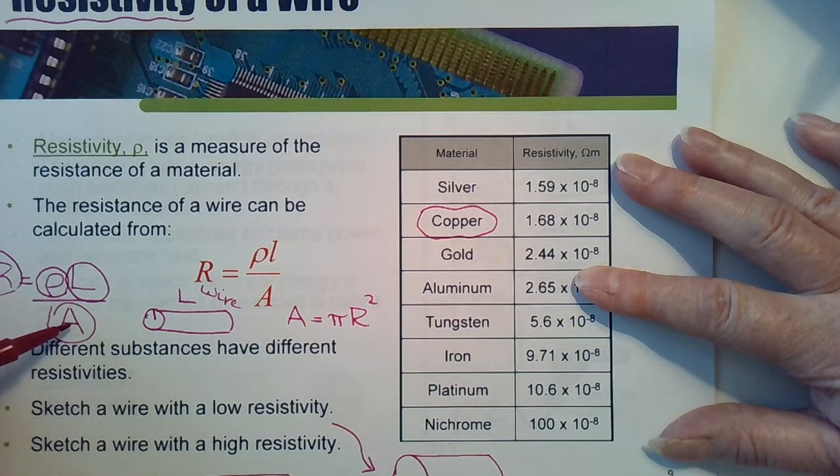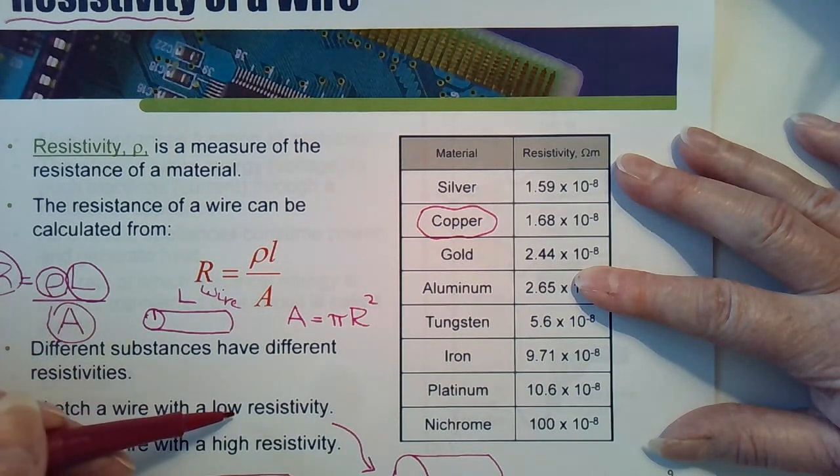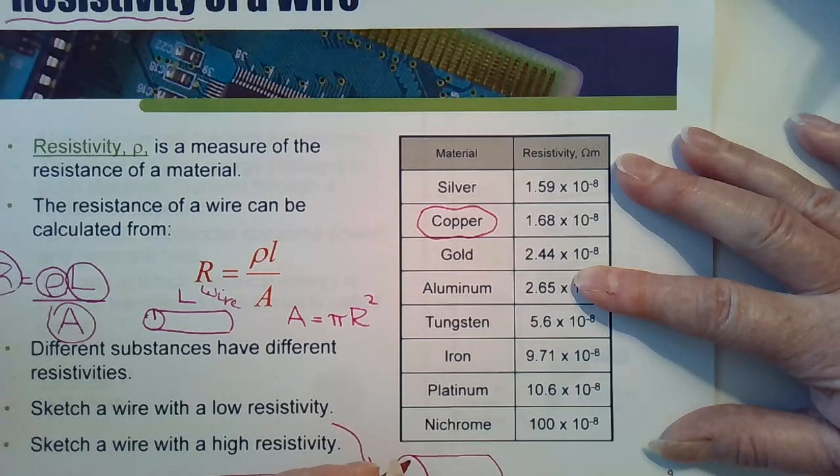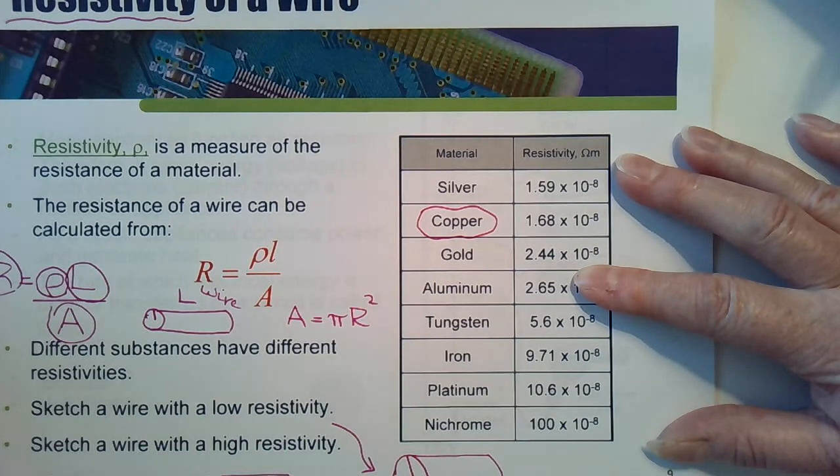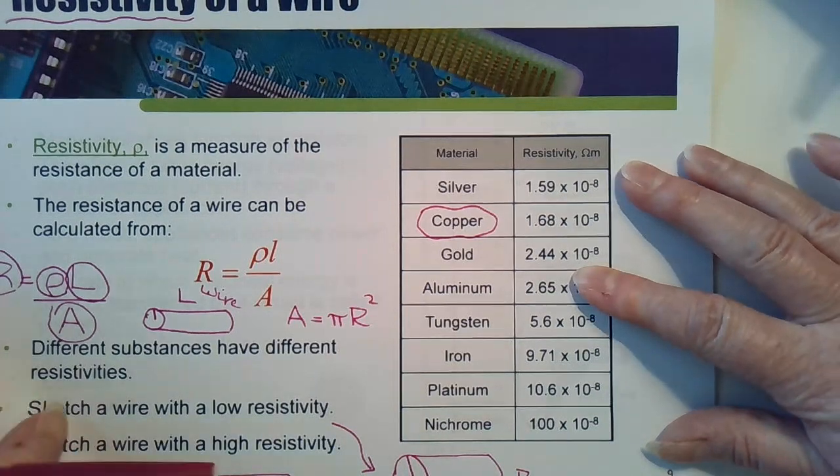So I want a big area if I want a low resistivity. And that's what I drew here. My cross-sectional area is big and it's fat. That's low resistance. If I have a skinny wire, then I'm going to have a high resistivity.